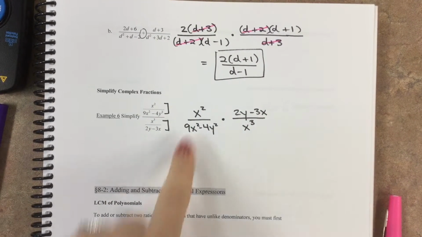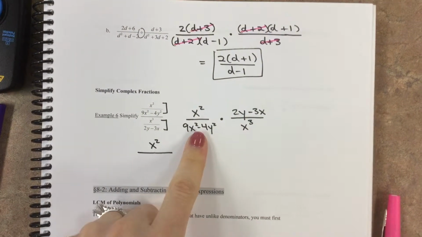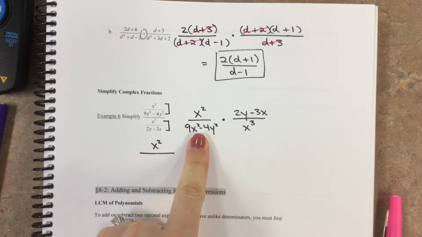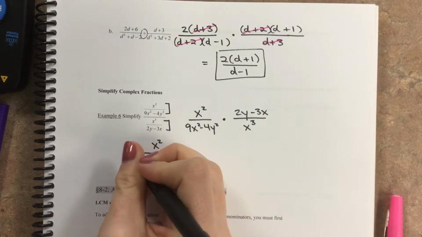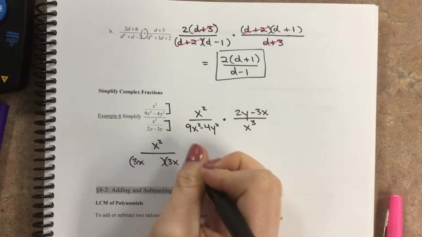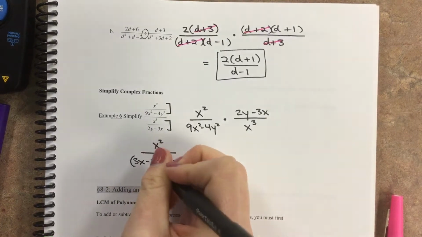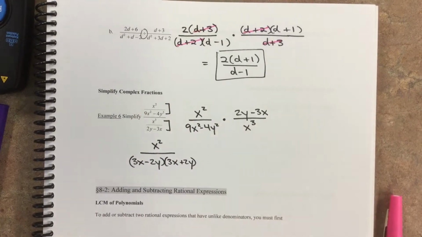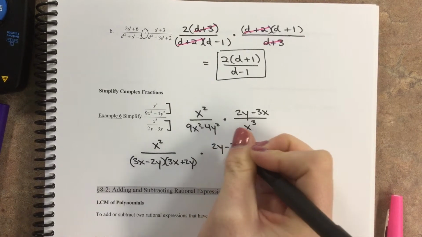All right, so now x squared, there's nothing I can do to factor that down. This denominator is technically the difference of squares. This is a perfect square, so is this. So this I can reduce, this would be 3x times 3x would give me that 9x squared. And then for the 4y squared, I would have 1 minus 2y and 1 plus 2y. Okay, now times this one.